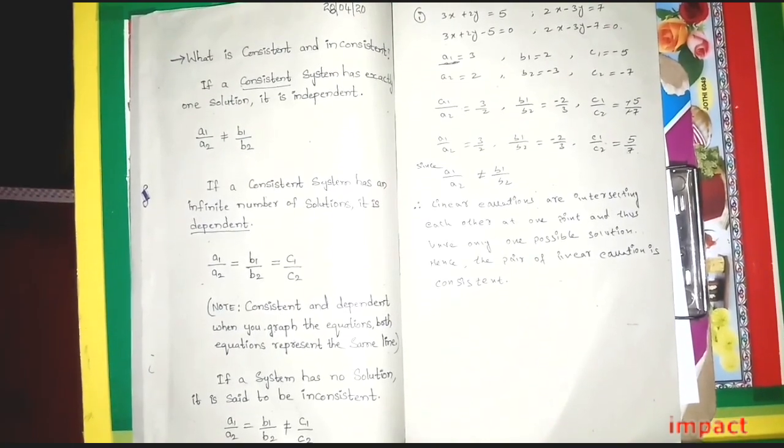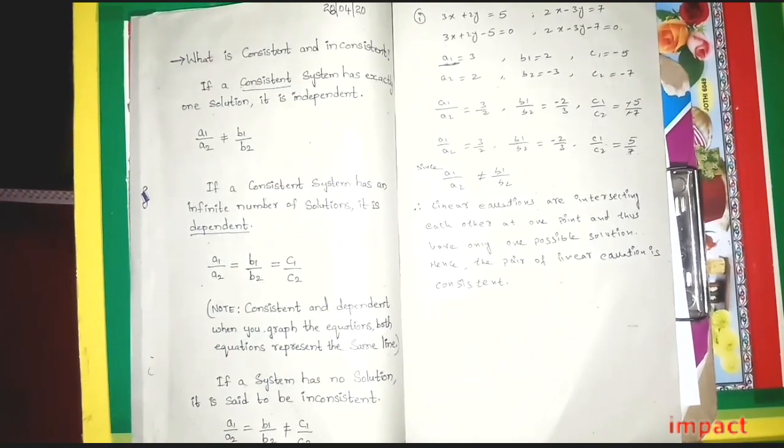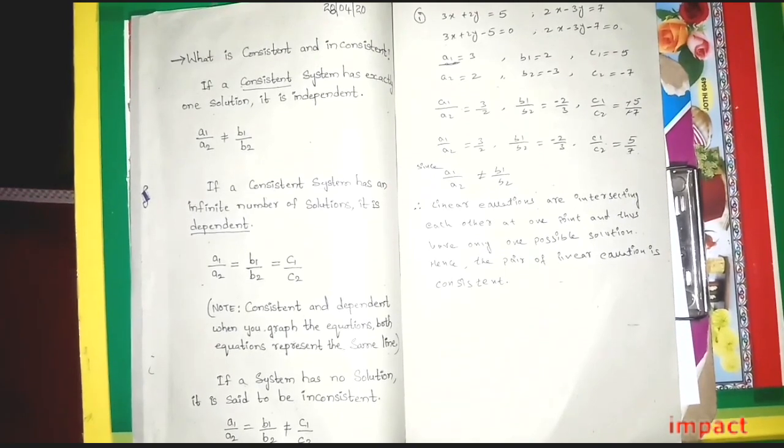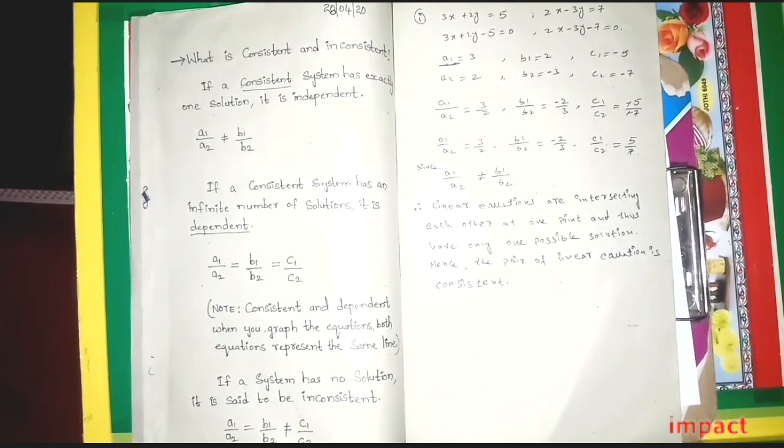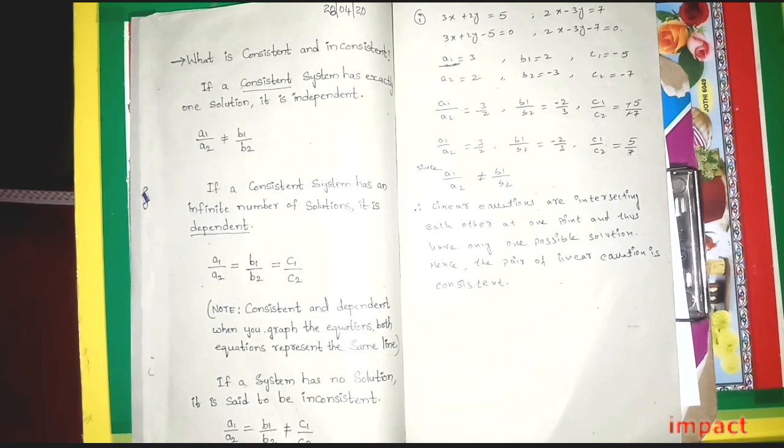These are the definitions for consistent and inconsistent. See, what is consistent? If a consistent system has exactly one solution, it is independent. That means a1/a2 is not equal to b1/b2. If a consistent system has an infinite number of solutions, it is dependent. That is a1/a2 equal to b1/b2 equal to c1/c2. Note: consistent and dependent, when you graph the equations, both equations represent the same line.